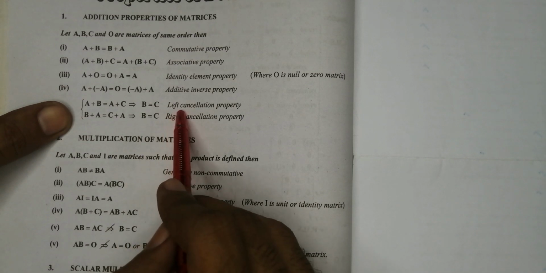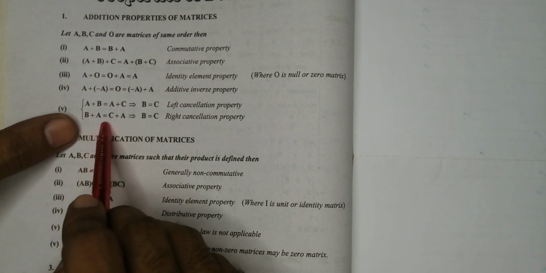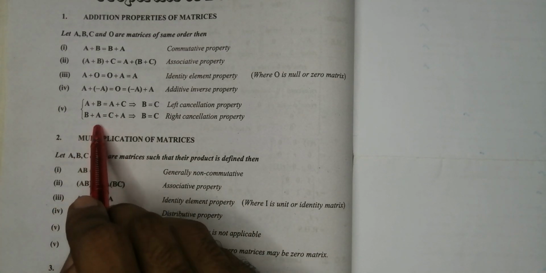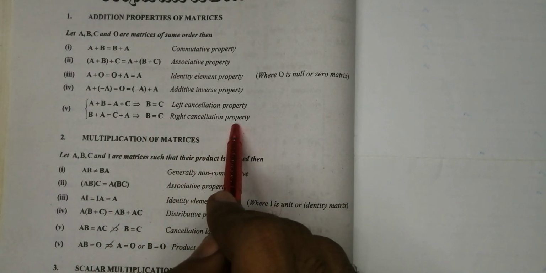The fifth one is, if A plus B is equal to A plus C, this implies B is equal to C, which is called the left cancellation property. And if B plus A is equal to C plus A, this implies B will be equal to C. This means if the resultant of B plus A is equal to C plus A, then the matrices B and C will be equal. It is called the right cancellation property.